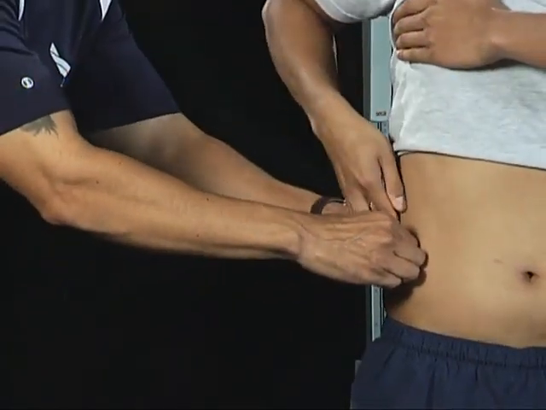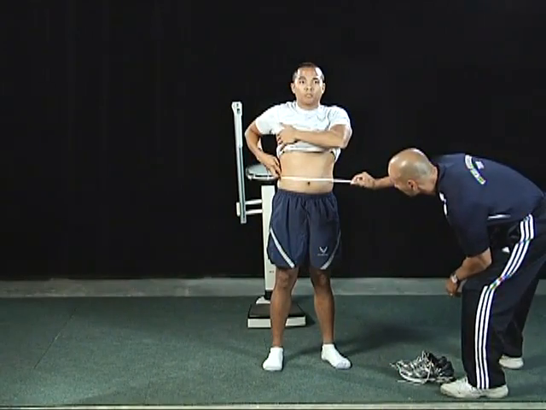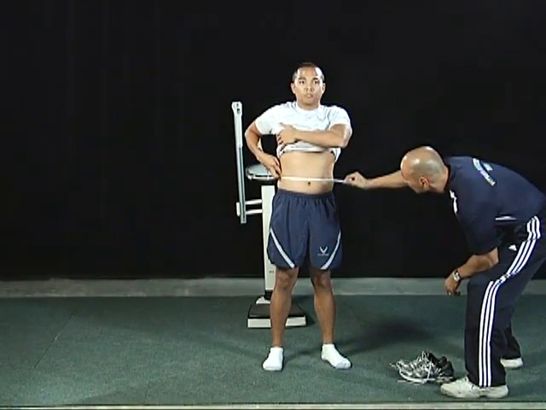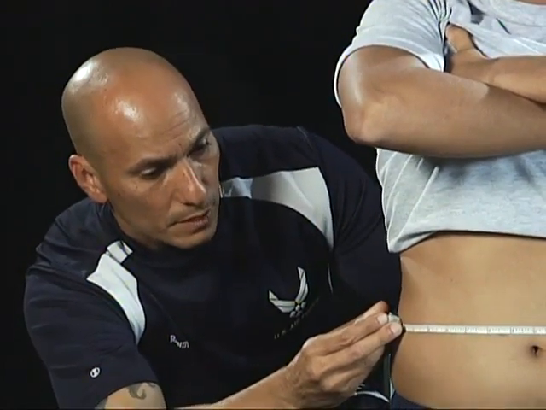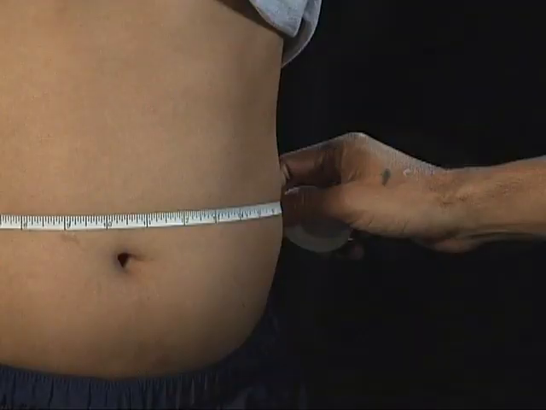The assessor will take the measurement on your bare skin. He will ensure the tape is parallel to the floor at the level of the landmark. The bottom edge of the tape just contacts the landmark. The assessor ensures the tape is snug, but does not compress the skin. The assessor will take the measurement at the end of your normal exhalation.